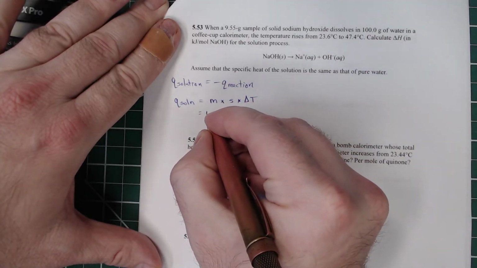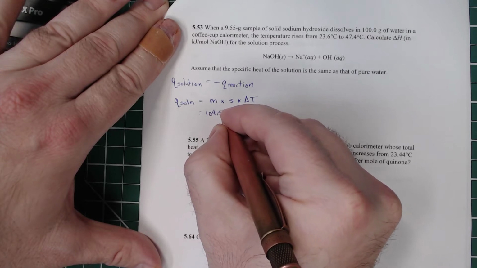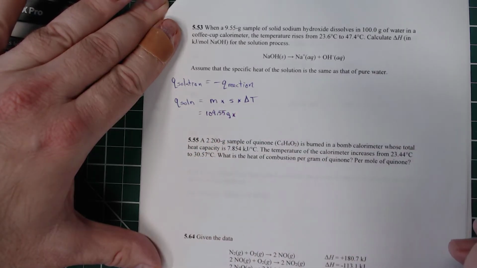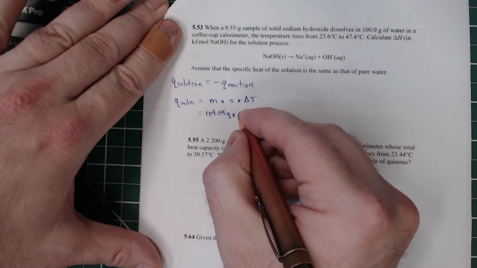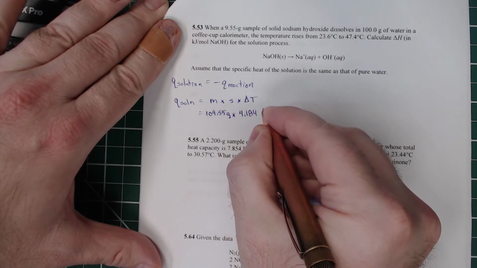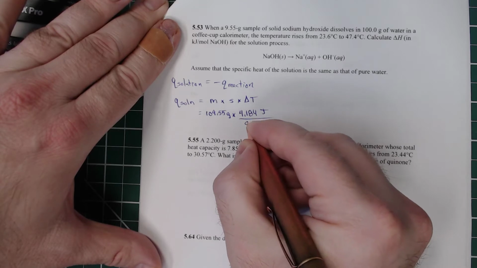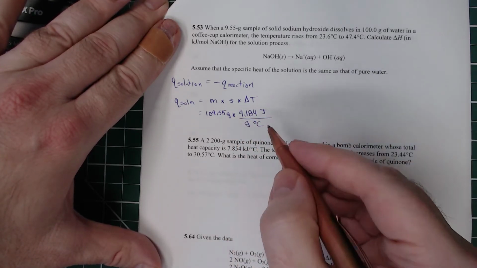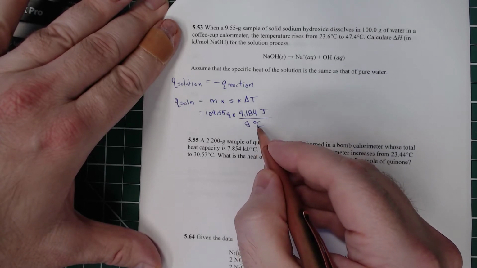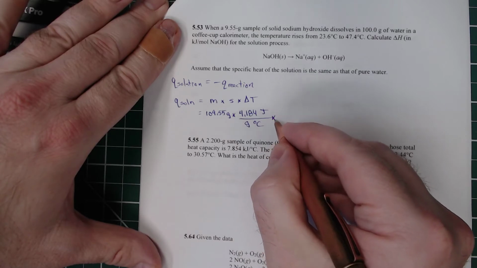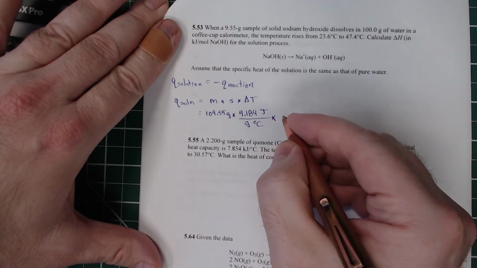So we're going to put in 109.55 grams of our solution. The specific heat that we're going to use is the specific heat of water, 4.184 joules per gram degrees Celsius. And one thing to remember about this is that per degree Celsius, that is a change in temperature. So we don't need to do any sort of weird conversions here.